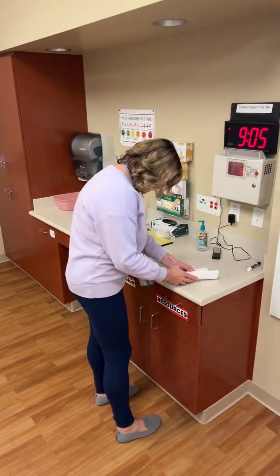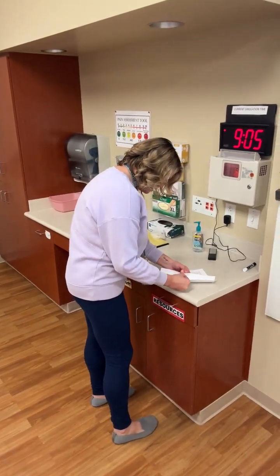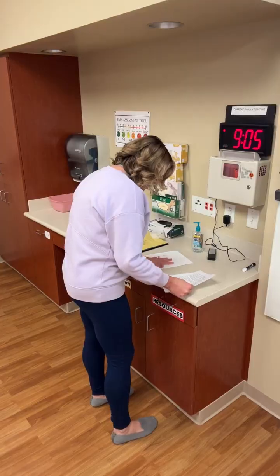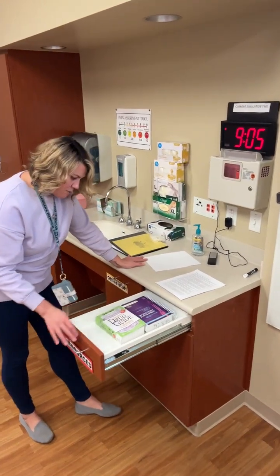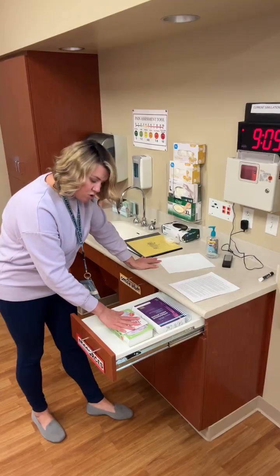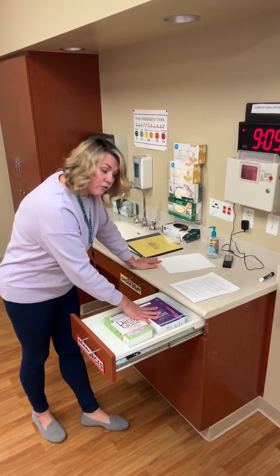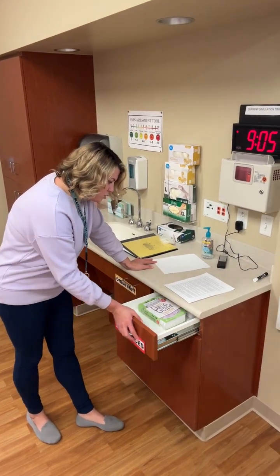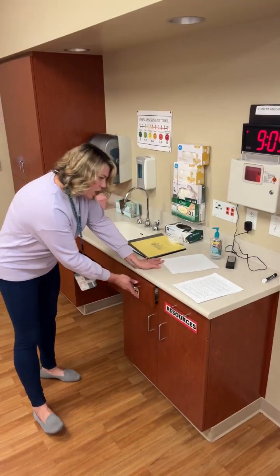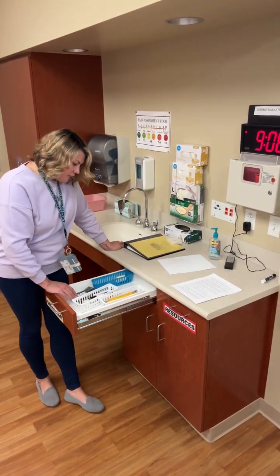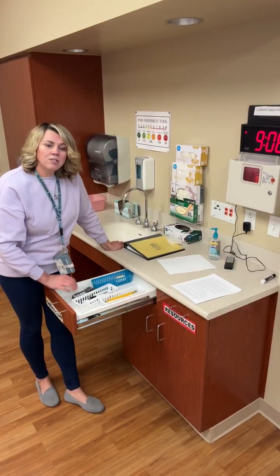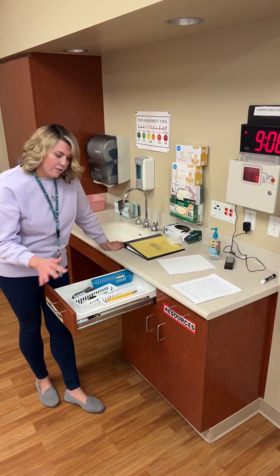So the next thing is, let me get my place here too, the resource drawer. So our resource drawer has our med books. There are always two med books, and then there's a med book for fluids as well. You can use those. And then we have an office drawer that has pencils, dry erase markers, a calculator, and post-it notes. No pens are ever allowed in the sim lab at any given time.